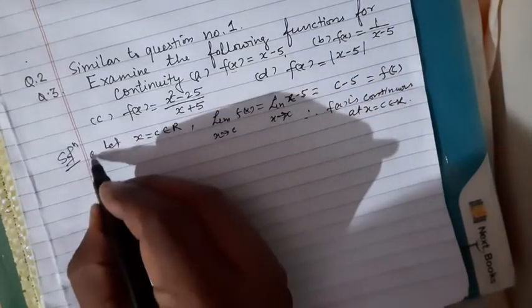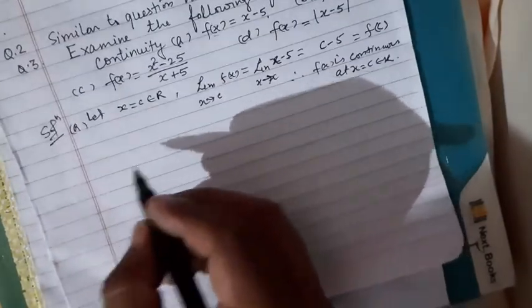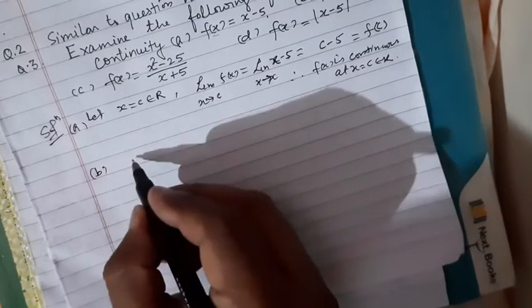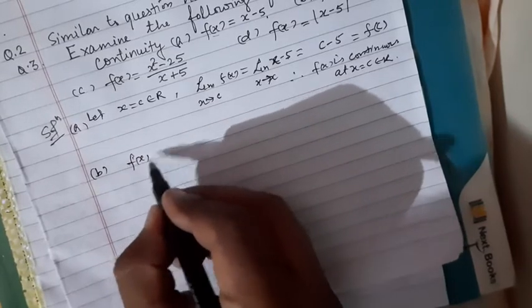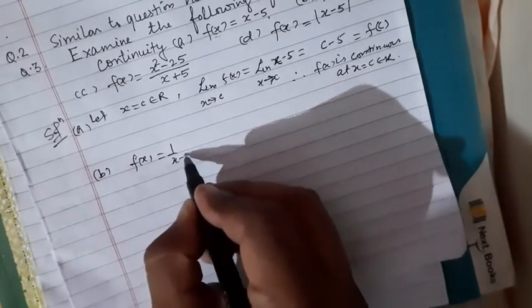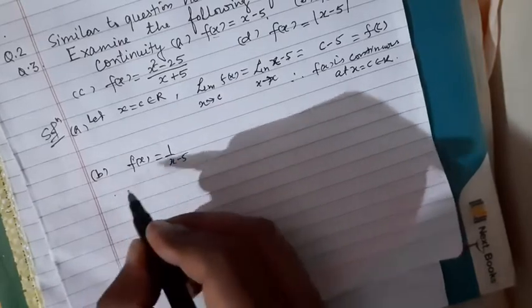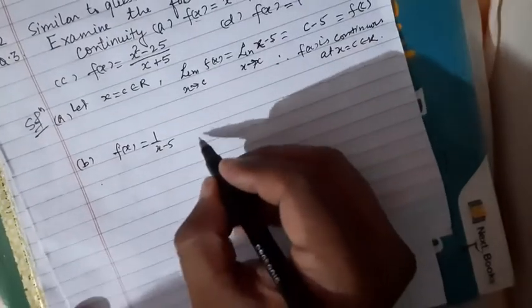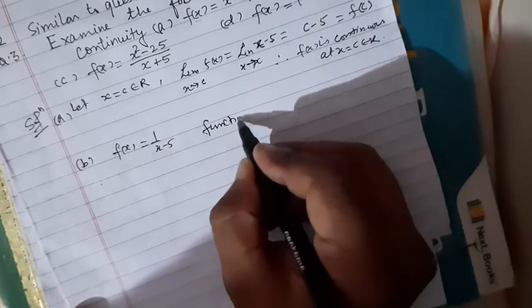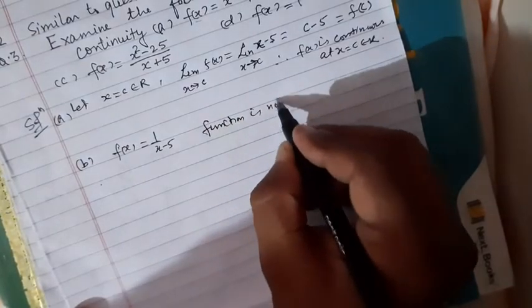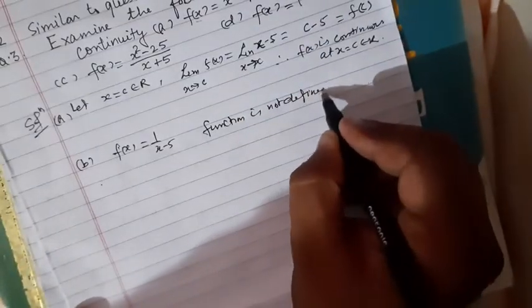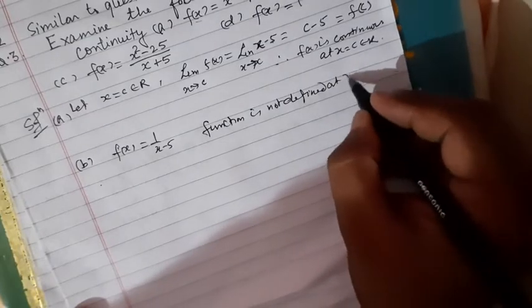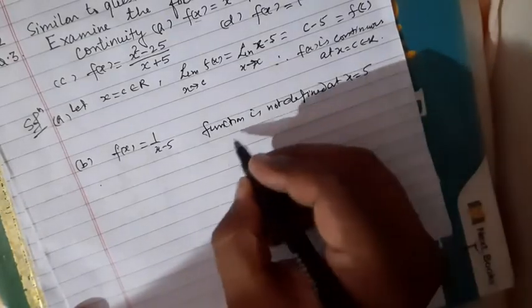This is the A part. Now the B part. Since f(x) is equal to 1 upon x minus 5, again the function is not defined at x = 5.